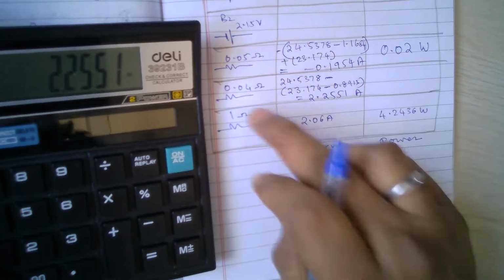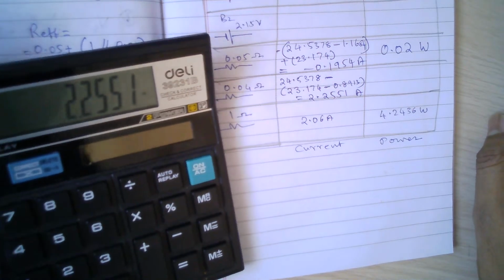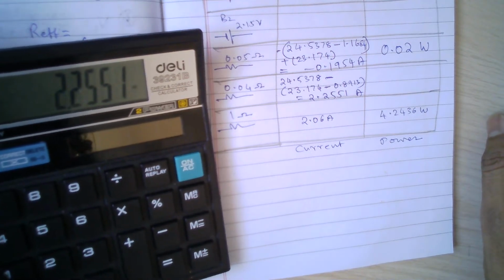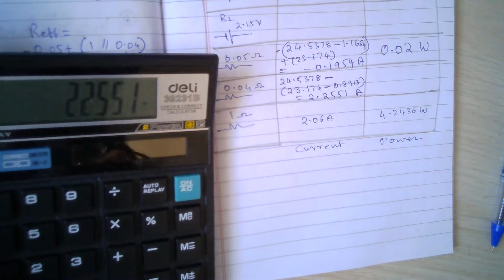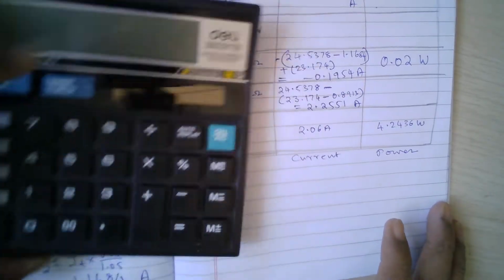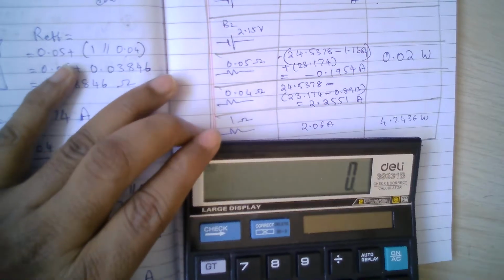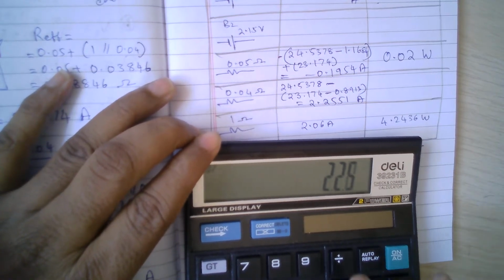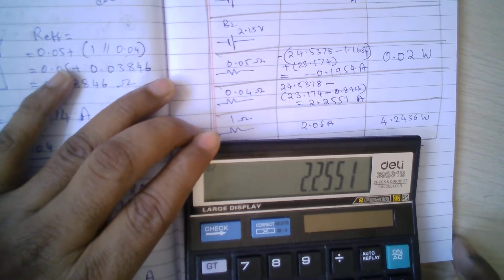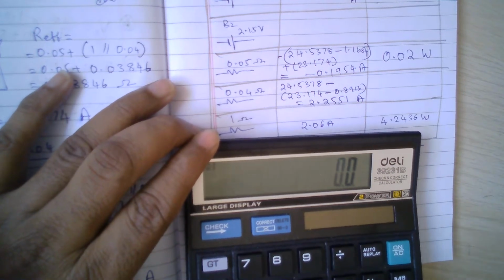Now I can find the power, I square R: 2.2551 into 2.2551 multiplied by 0.04.